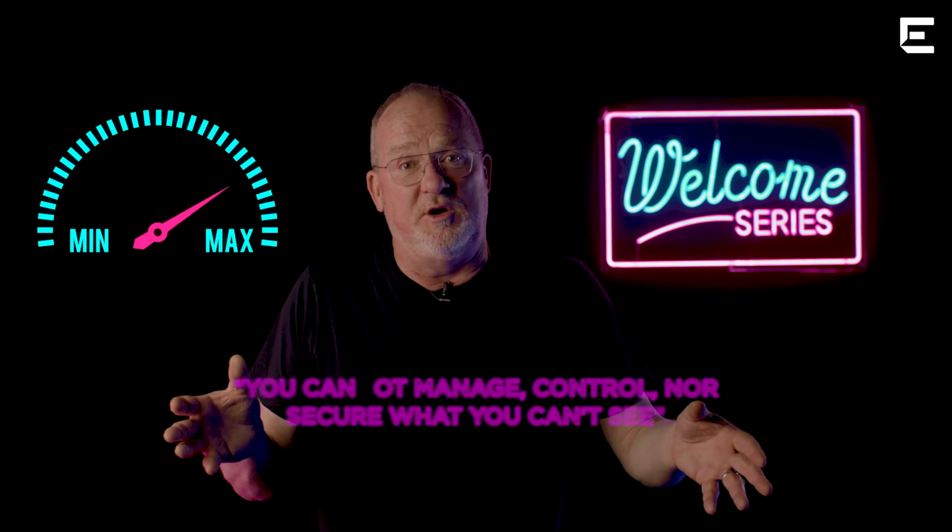SD-WAN can also improve the performance of applications, and it can do it in a number of ways. As we all know, you cannot manage, control, nor secure what you can't see. And SD-WAN provides administrators with centralized visibility of network performance and, crucially, application usage. And this visibility can help to identify performance bottlenecks and to troubleshoot issues more quickly, improving the overall performance and security of the network and the applications running over that network.